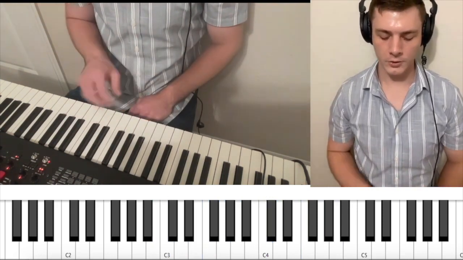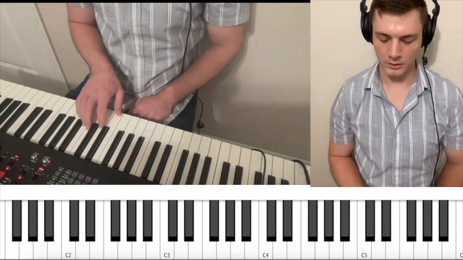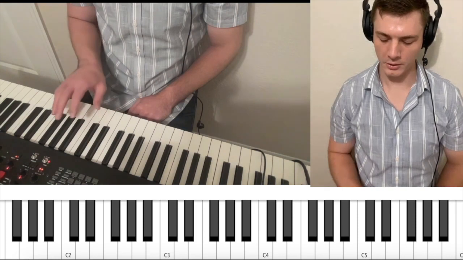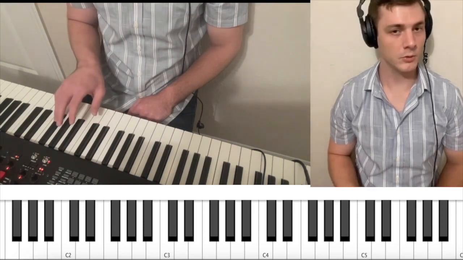We can alter some of the scale degrees. So now I'm going to use the black keys a little bit. I'm going to lower the 3rd scale degree, the 6th, and the 7th. Sometimes the 7th. Sometimes we won't lower the 7th.